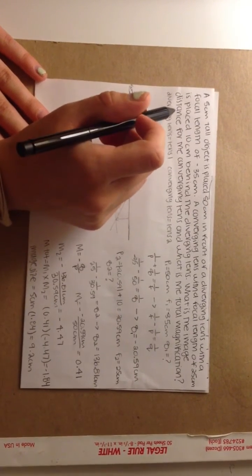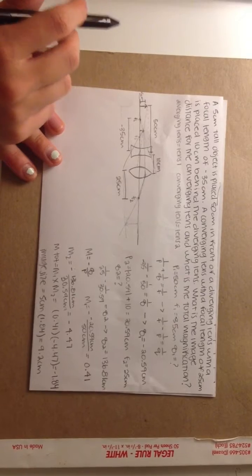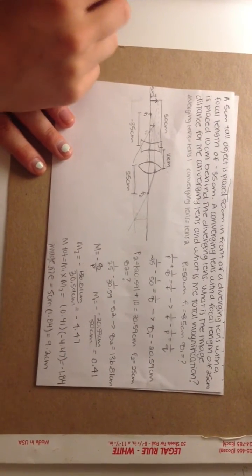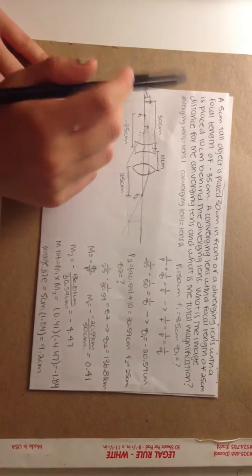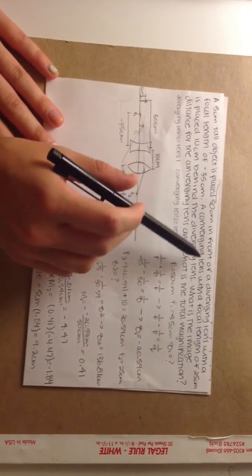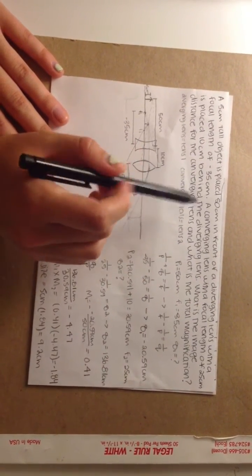Okay, so for the video solution assignment, I decided to do one of the problems that was on a learning module that was also similar to the last question on the homework that I know a lot of people had a hard time with. So the question states that a 5 centimeter tall object is placed 50 centimeters in front of a diverging lens with a focal length of negative 35 centimeters.